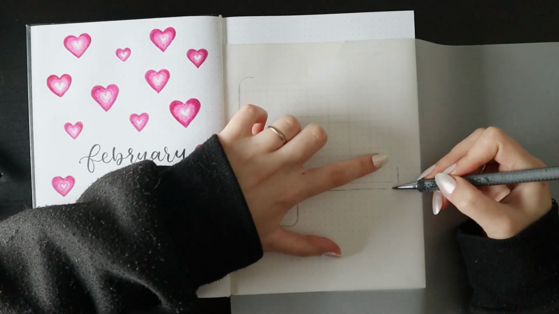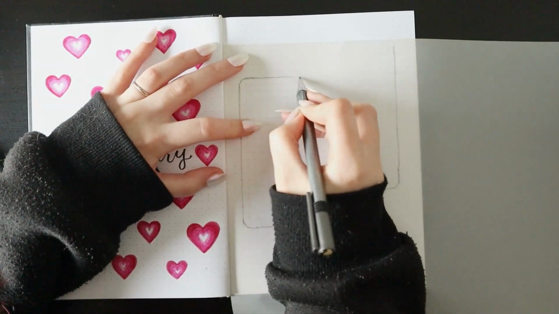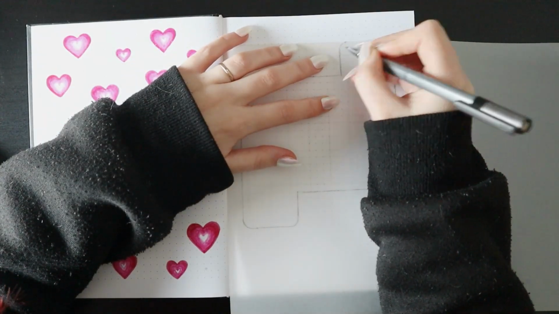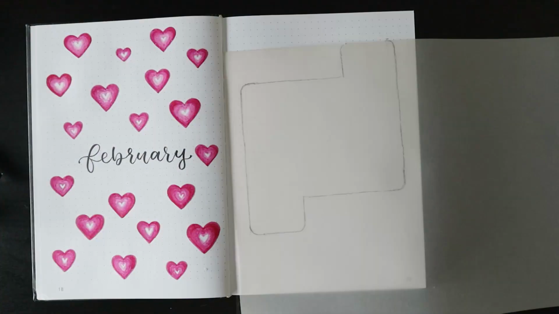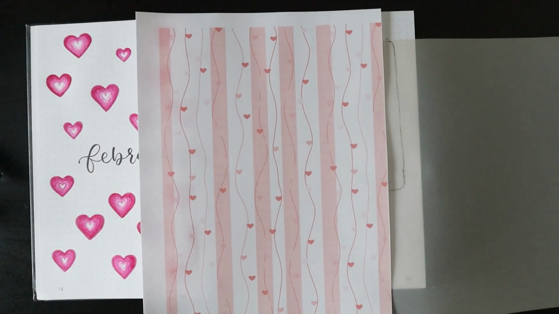The medium size fit me just well, and so for this one I decided to do something a bit different for the whole theme. I traced the layout for the calendar on some parchment paper, and then I traced that back into some paper that I printed from Creative Fabrica.